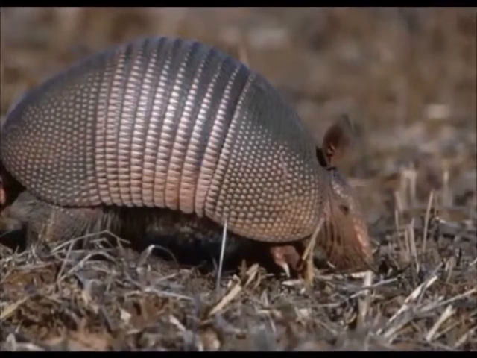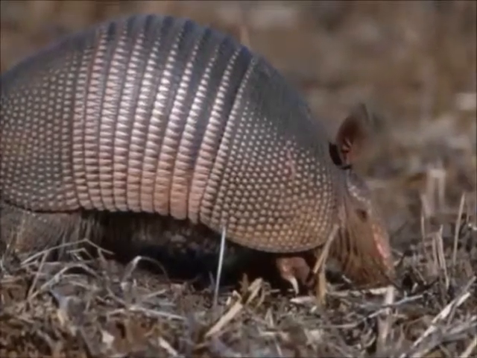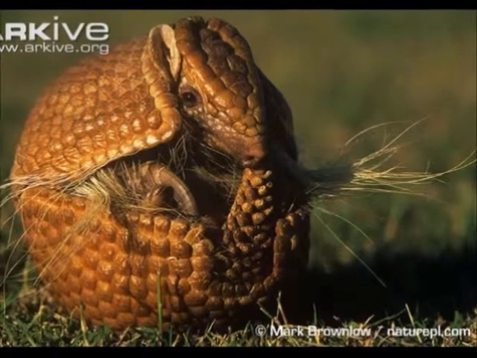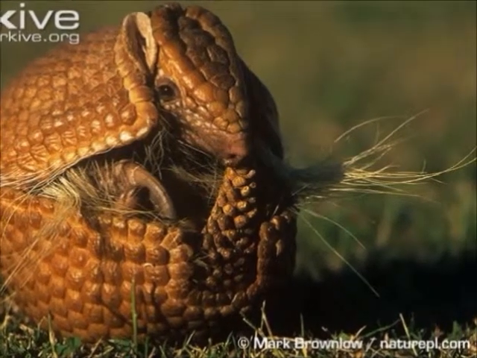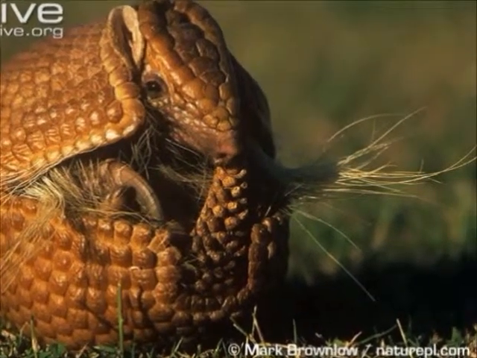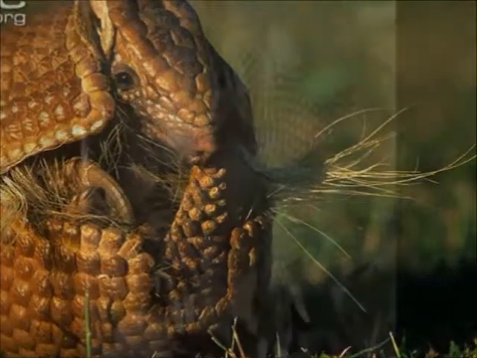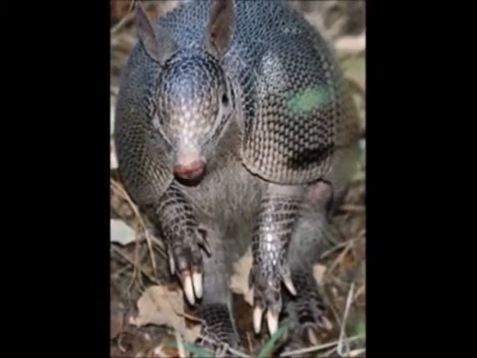While underground, it will also find food like bugs and ants. It will curl up into a ball to protect its soft stomach. When it is scared, it can jump almost 3 feet high. These are the behavioral adaptations of the armadillo.